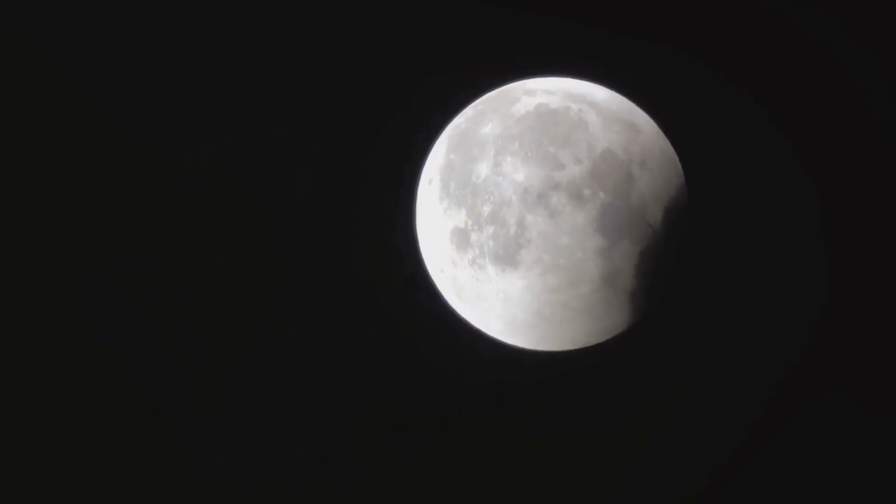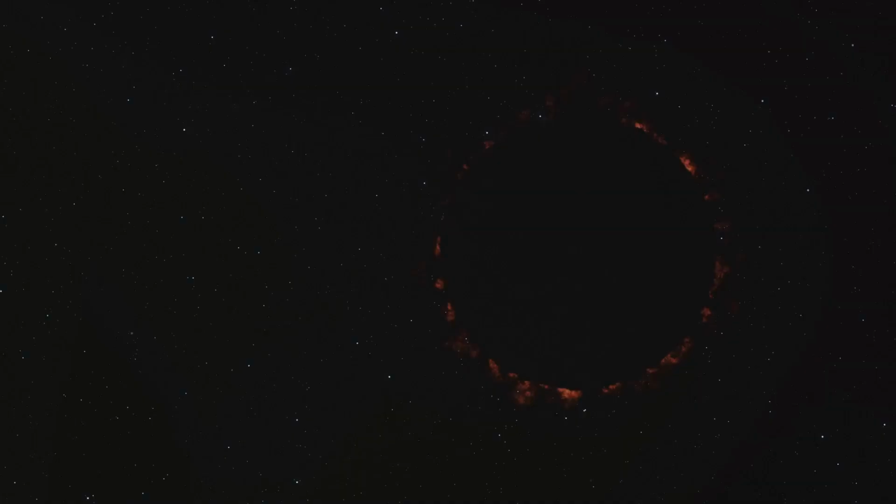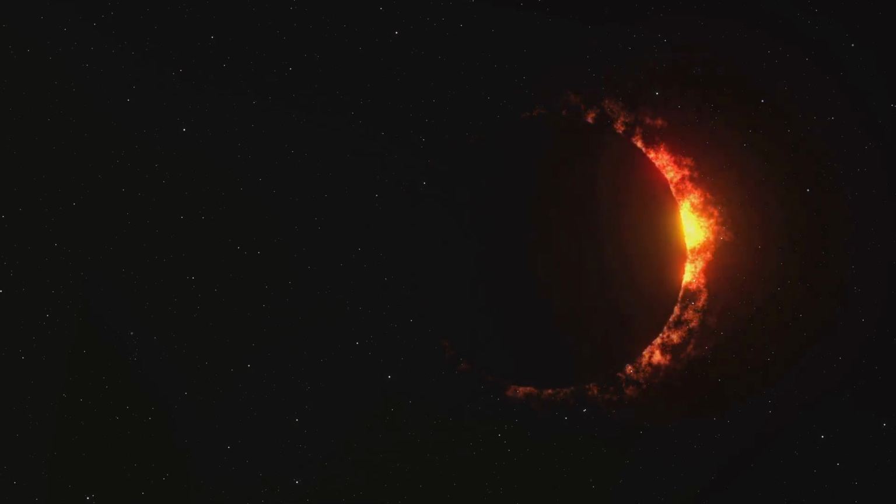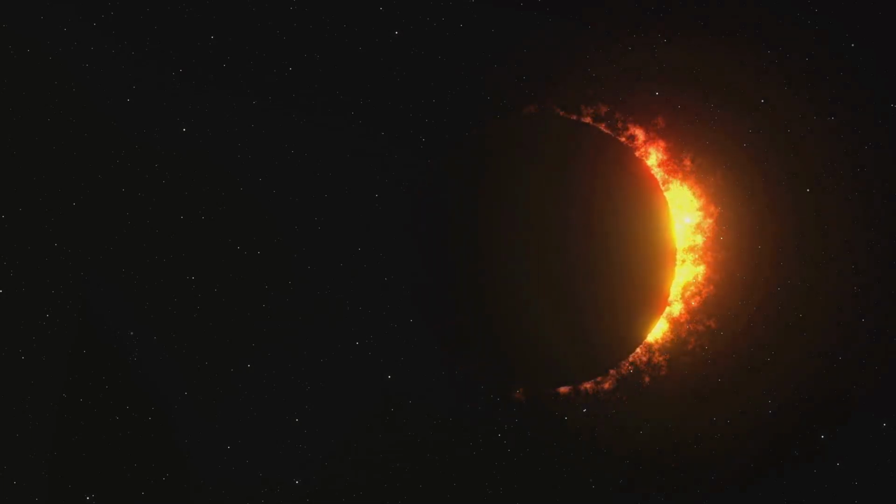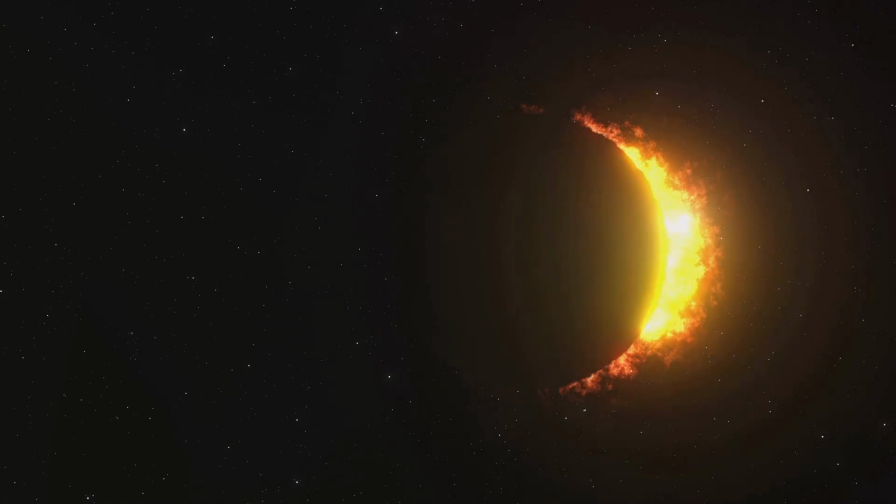But not all lunar eclipses are alike. There are three types: total, partial, and penumbral, each defined by the Earth's shadow's reach. Let's start with a total lunar eclipse. This spectacle occurs when the Earth, the Sun, and the Moon are perfectly aligned. The Earth's full shadow, known as the umbra, blankets the Moon entirely.